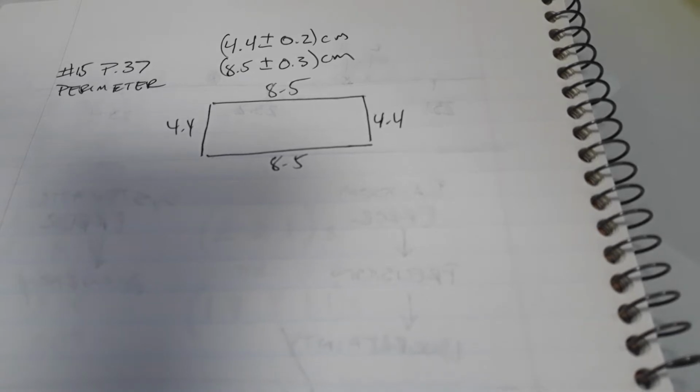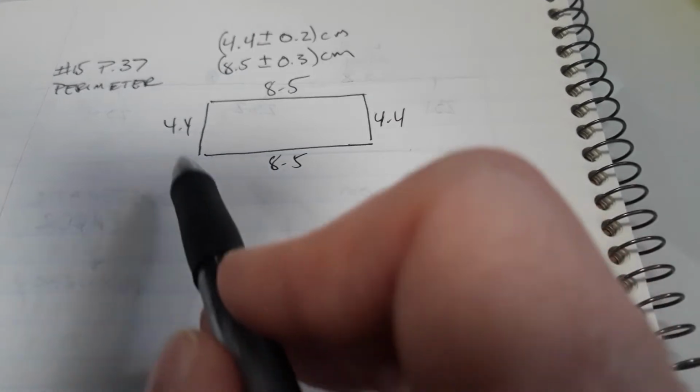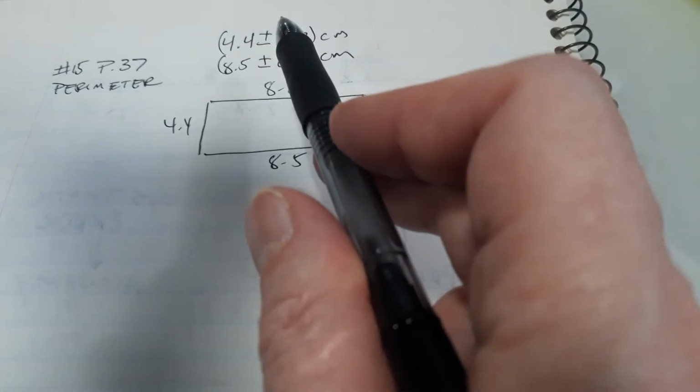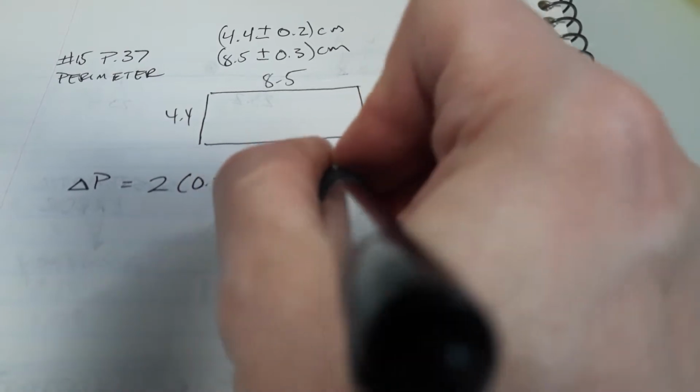Okay, so with this problem where we're solving for the perimeter, I would add all these up to get the perimeter of this thing, and then I would do the same thing with the uncertainties. So the error or the uncertainty in the perimeter would be equal to 2 times 0.2 plus 2 times 0.3.